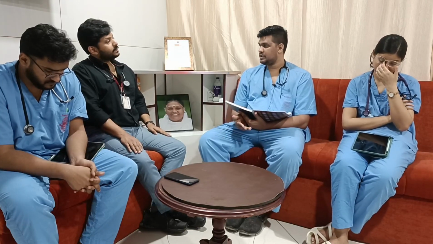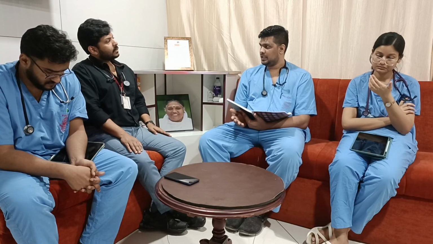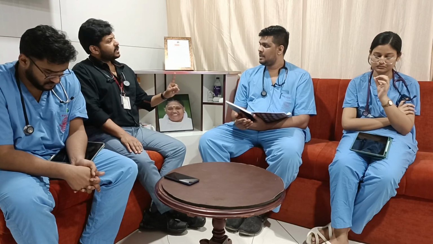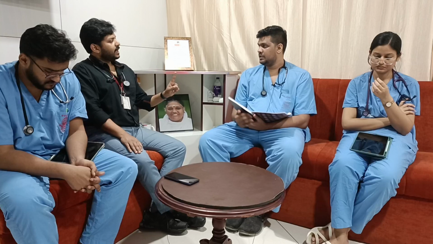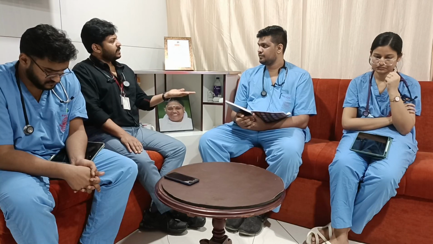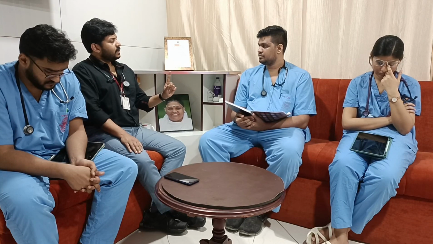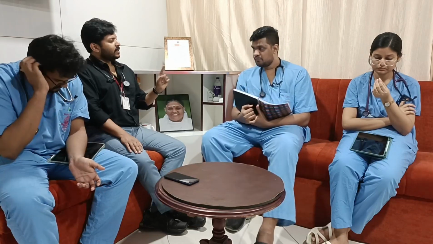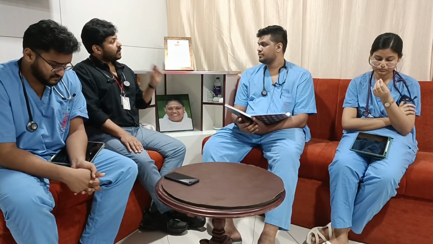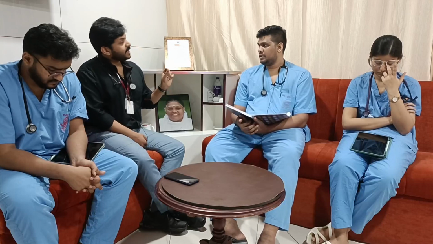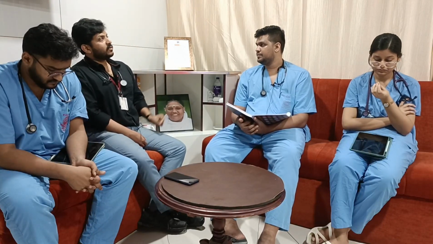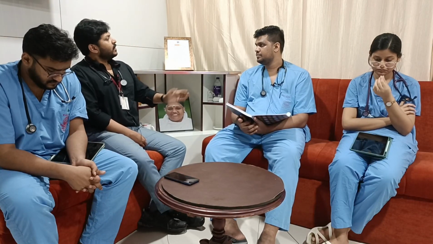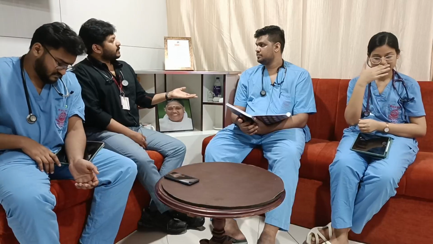BP in supine position is 160, while standing... Standing should be measured at 1 minute after standing, and 3 minutes after standing. Lying BP, standing BP at 1 minute, and at 3 minutes. If there is a systolic fall of more than 20 mm mercury, or more than 10 mm fall in diastolic BP, it is suggestive of postural hypotension. And then, what is the treatment? Give fluids.